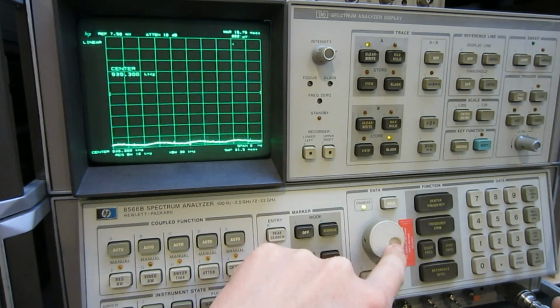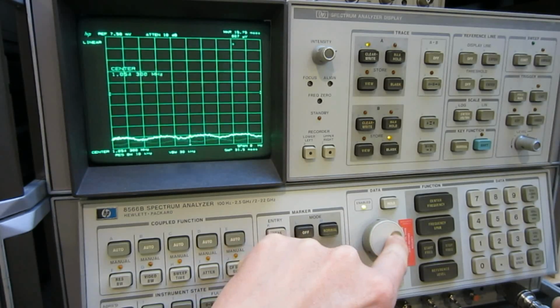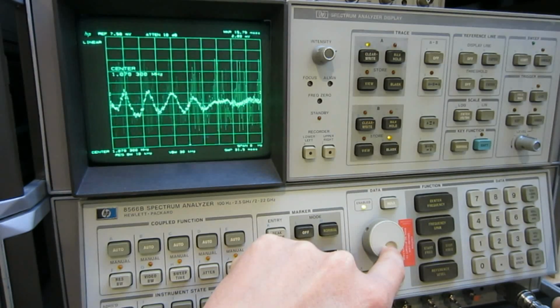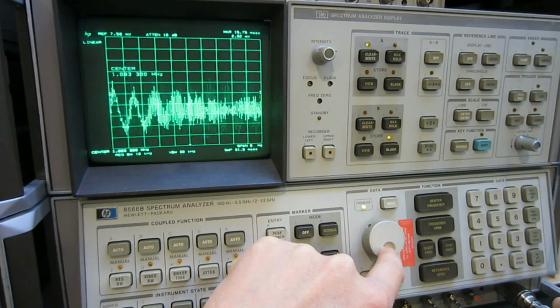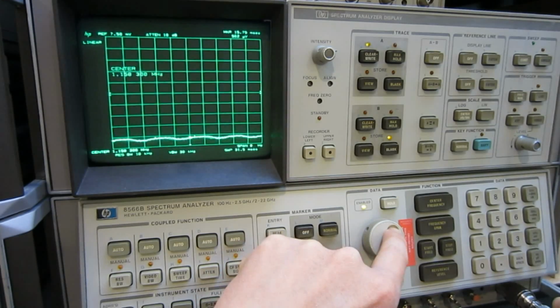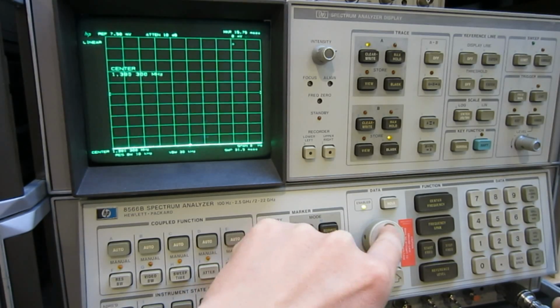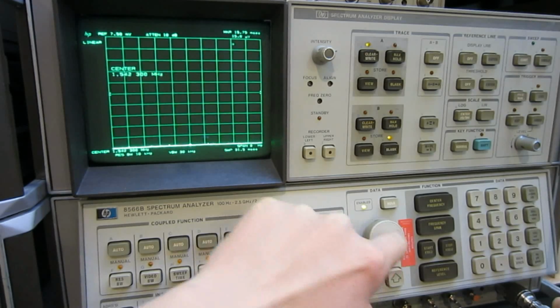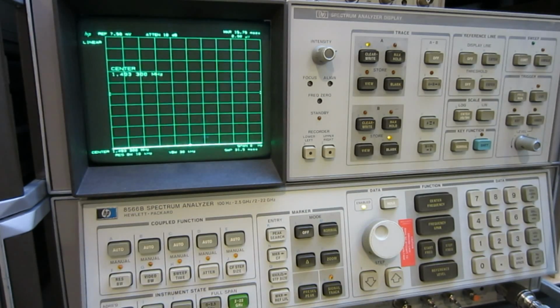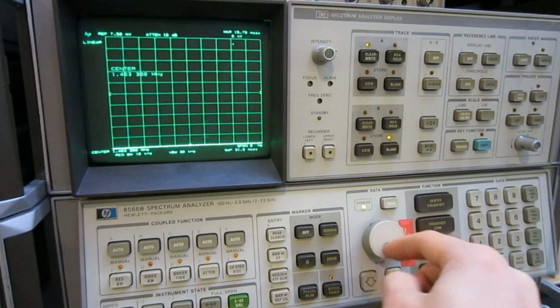So that's one channel. This is the strongest channel. So it seems like we can only receive that one channel, but that's the AM radio for you.